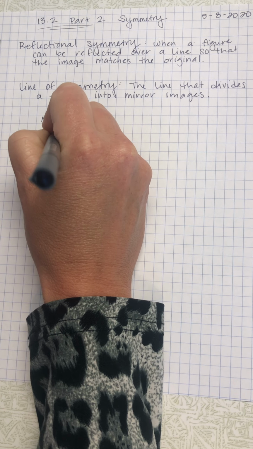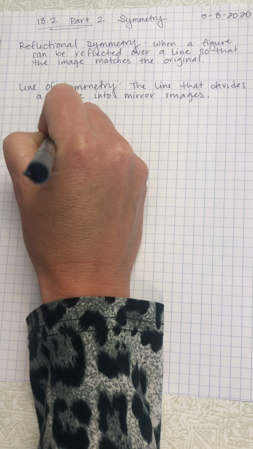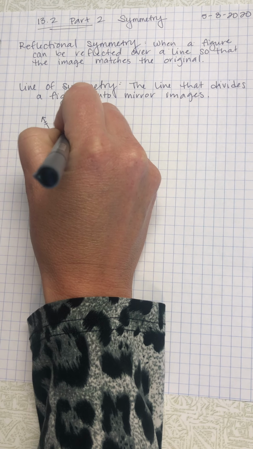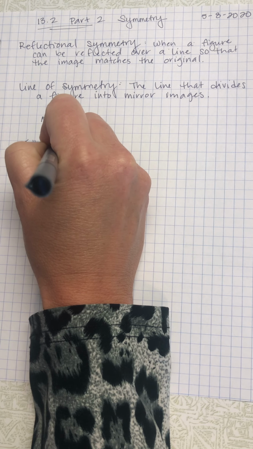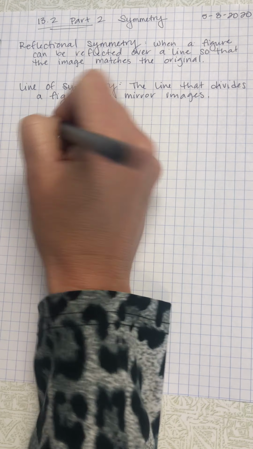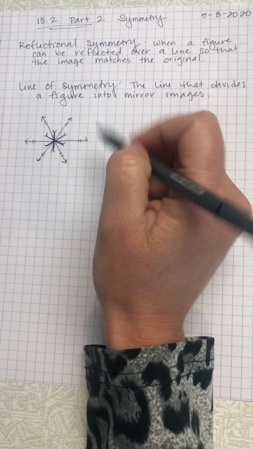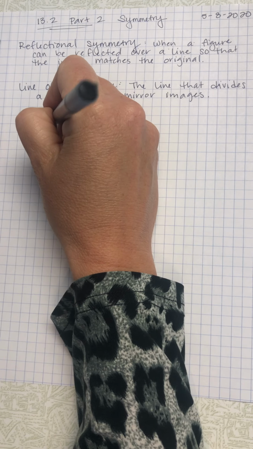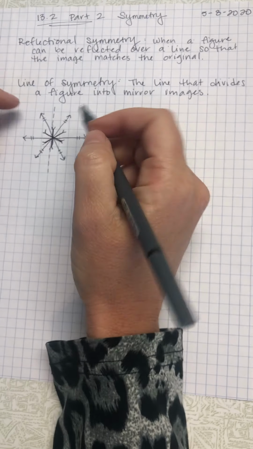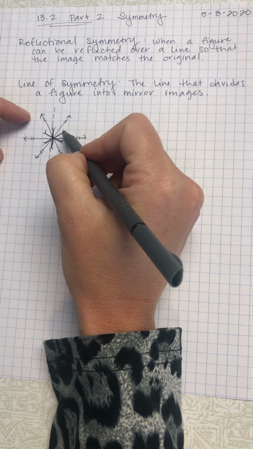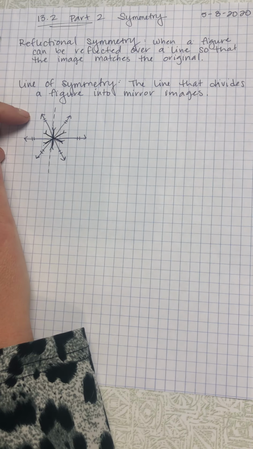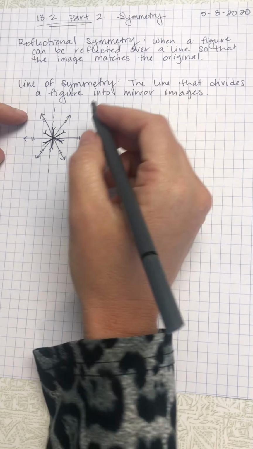If we have, try to make these all the same thickness. Something that looks like this. It's symmetric, right? This right here, this line, we could fold it and we'd have the same thing on every side, okay? Every line would match up with one on the other side. Everything on the right would match up with everything on the left.